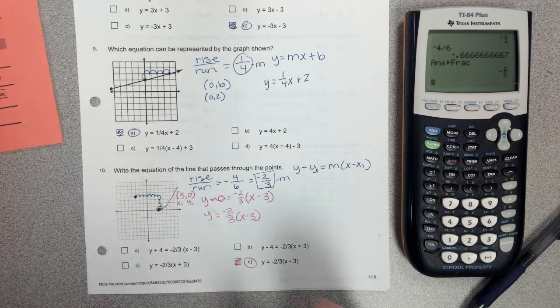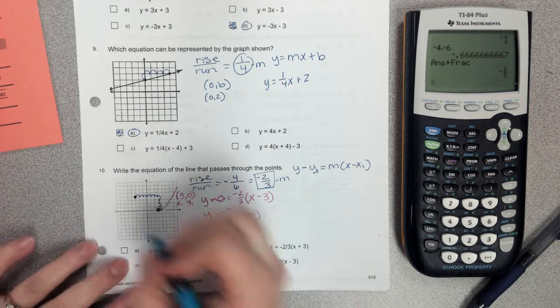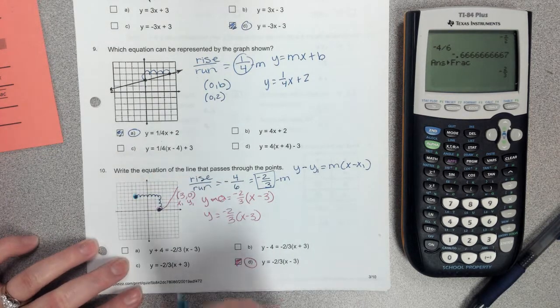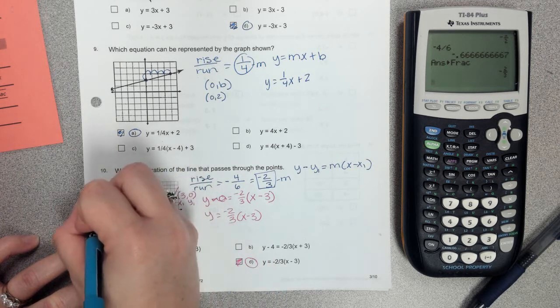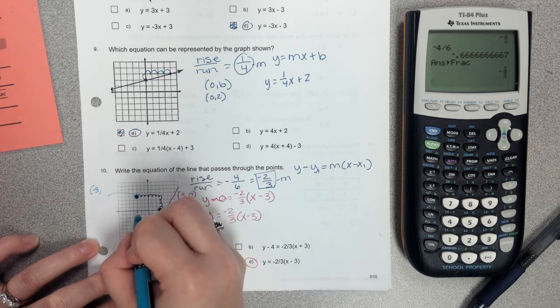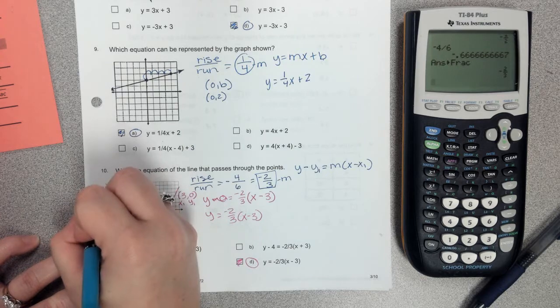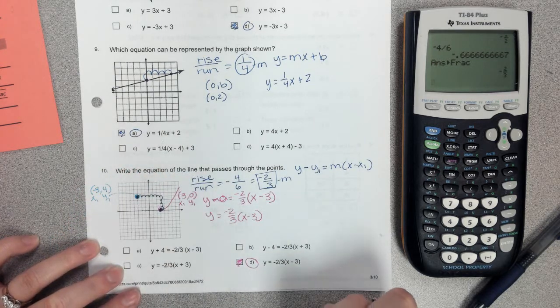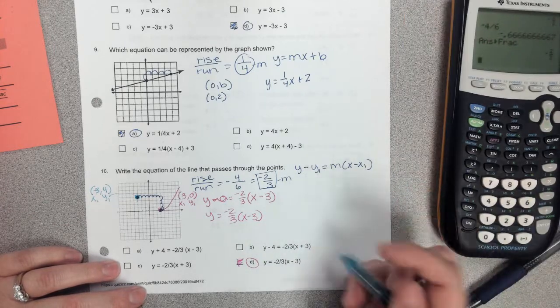All right, well, what if I pick the other ordered pair? Well, that's okay. We can work with that as well. The value of that ordered pair, remember, you do your x first. 1, 2, 3. We went negative 3, and then we went up 1, 2, 3, and 4. So x1, y1.